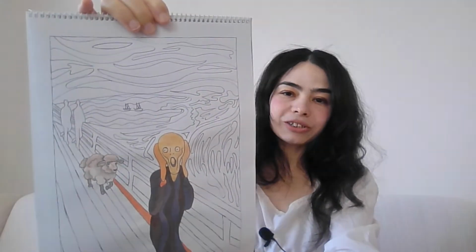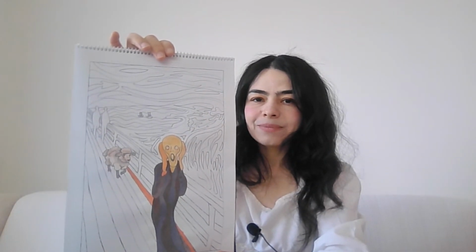My original drawing includes a sheep, even though the first painting did not. Edvard Munch felt very sick because there was a slaughterhouse near the bridge in Oslo. He was a very sensitive young man because of the hard things he saw as a child. He lost his mother and his sister to terrible diseases, and he never lived in a good environment.